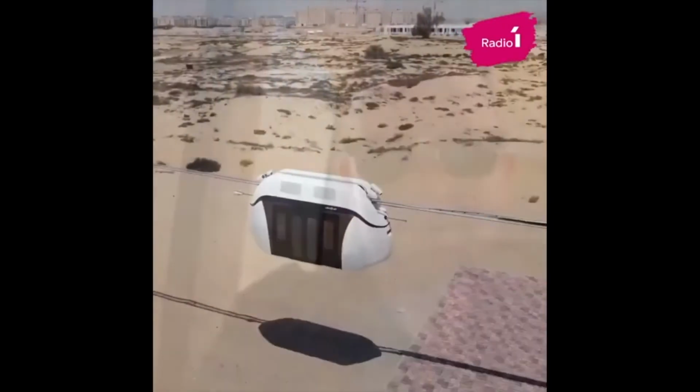I'm here on one of the SkyPods, one of the first people to try this out. I'm in the VIP one right now. It's amazing and such incredible technology here as well. So fingers crossed we can see something like this in the UAE soon.